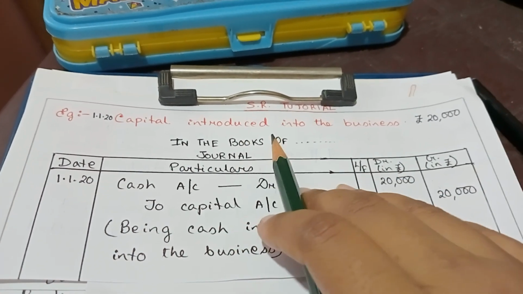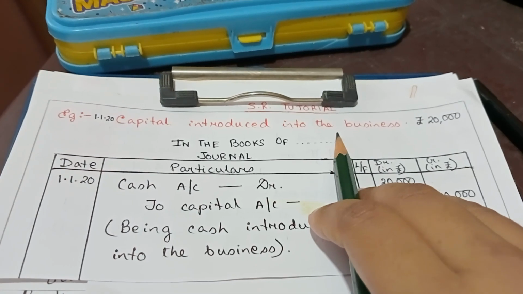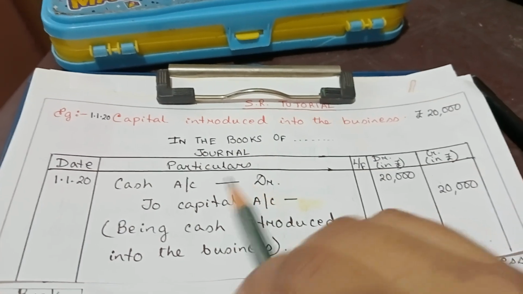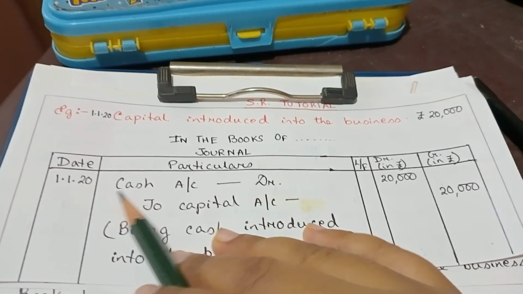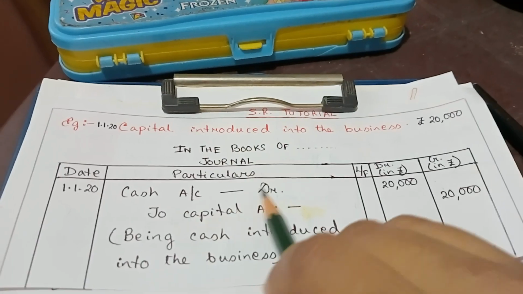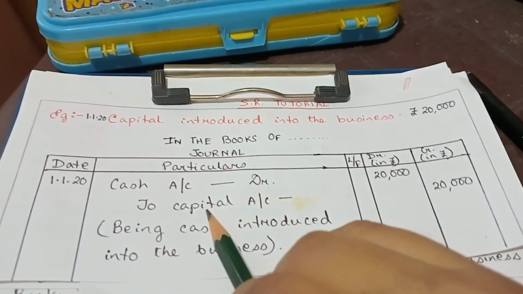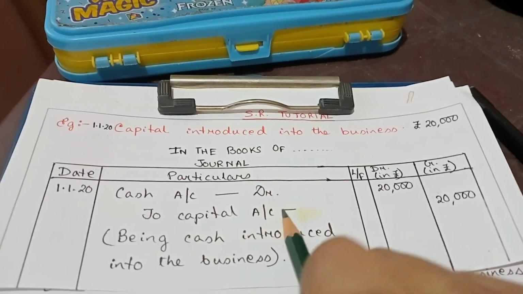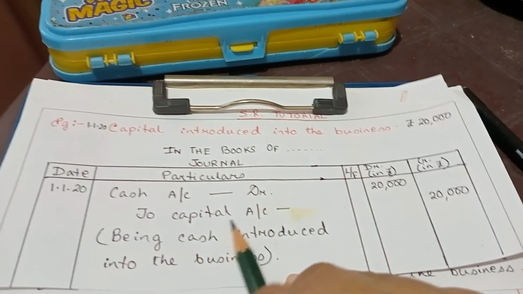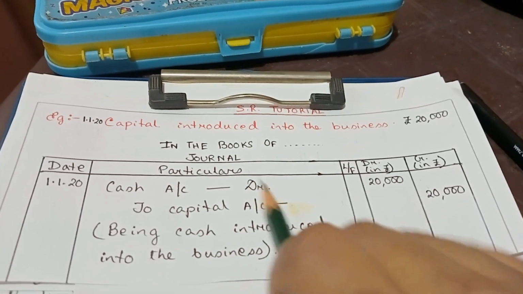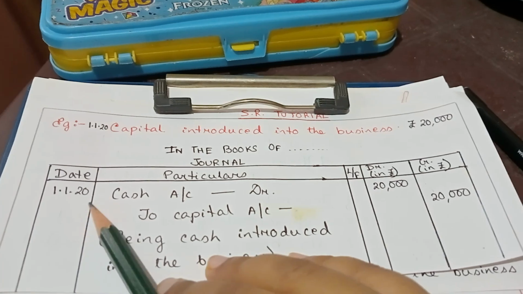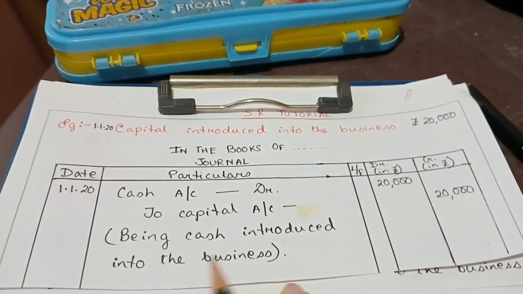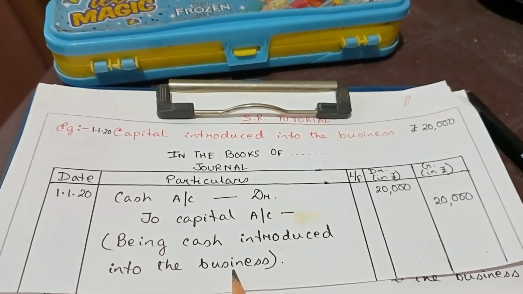Here cash comes into the business. And when cash is introduced into the business, the cash account will be debited because there is an increase in asset. Cash is an asset, so the cash account is to be debited, and at the same time the capital of the business goes up. So the capital account is to be credited, because when capital increases, it should be credited. For the date you put 1/1/2020, the beginning date. The amount is 20,000, being cash introduced into the business.